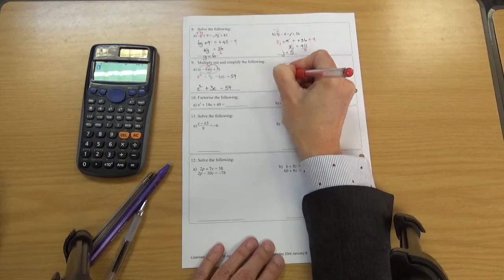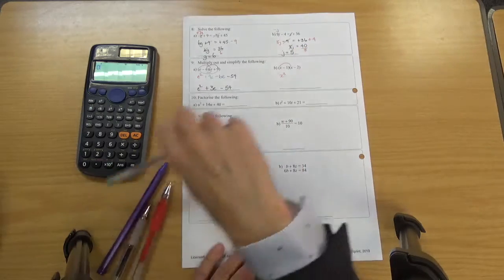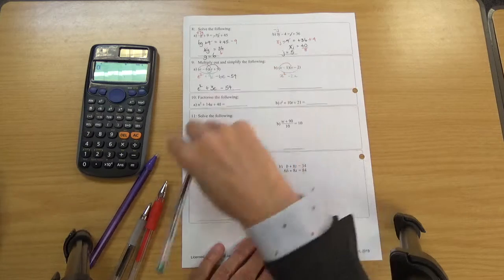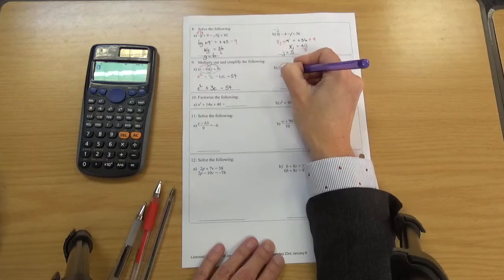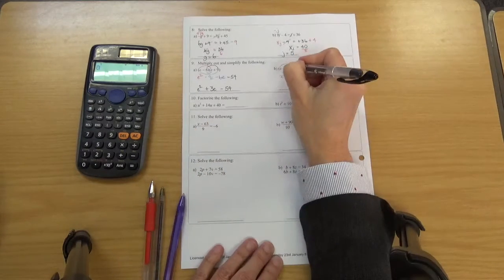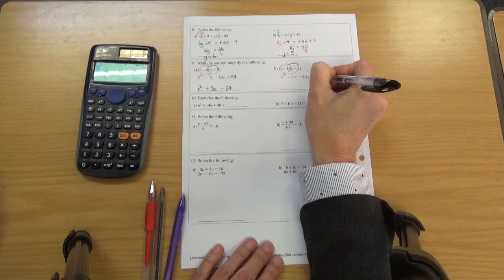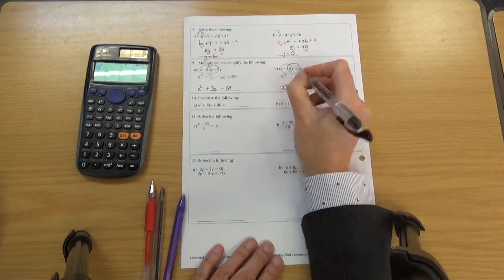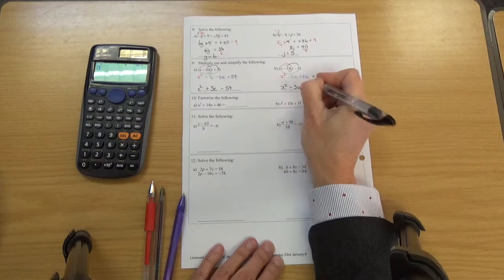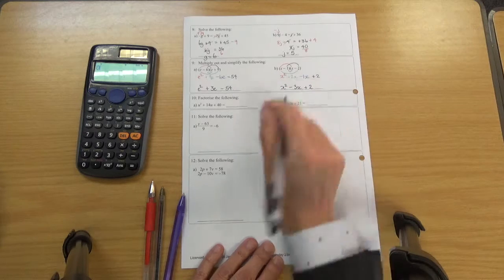Firsts is x squared. Outers is negative 2x. Inners, negative 1x. And lasts, positive 2. So I've got x squared, negative 2x subtract 1x is negative 3x, add 2.